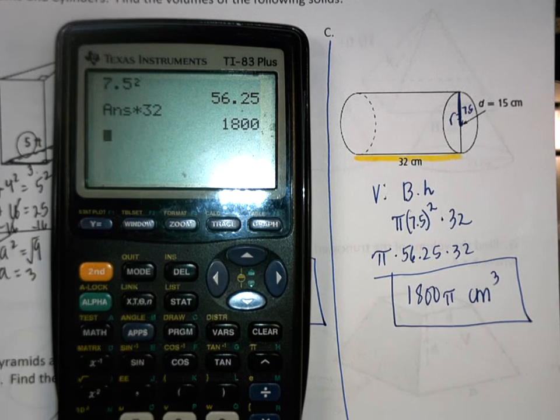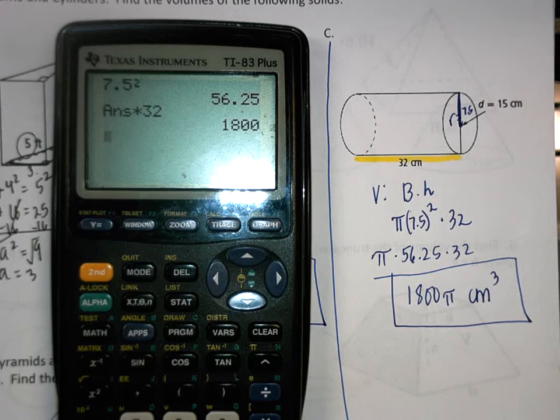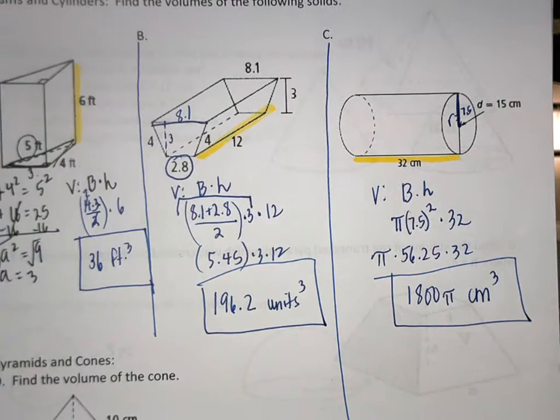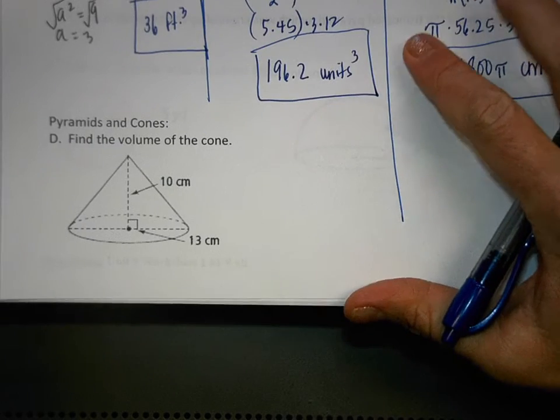Do we have any questions on that one? We're all okay with finding the volume? Okay. So now this is building into more of what we're doing for Math 3. Okay, so pyramids and cones.